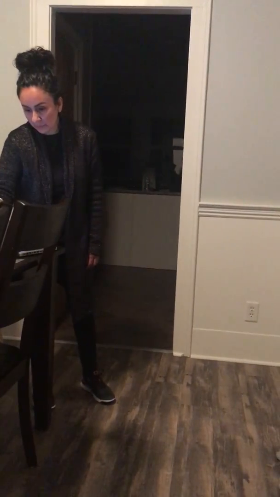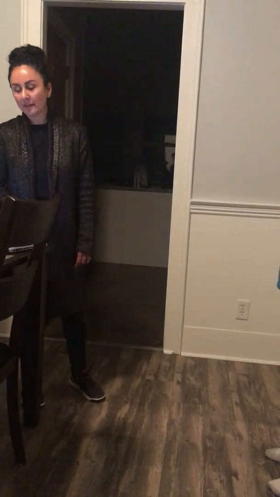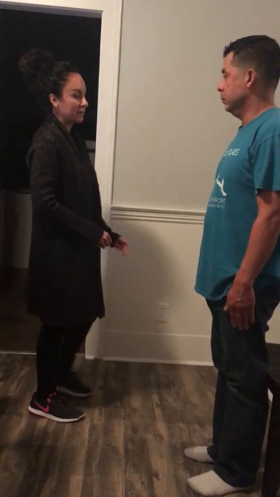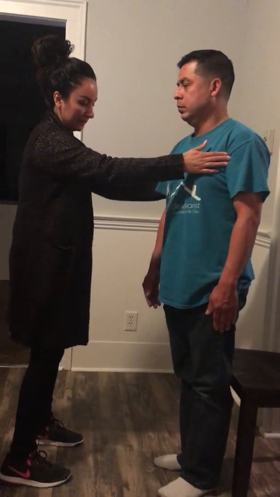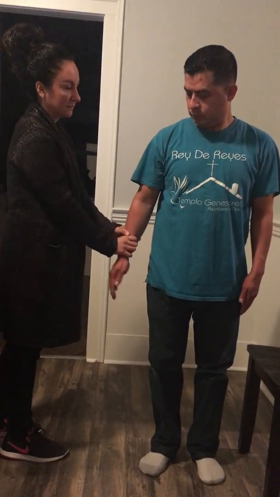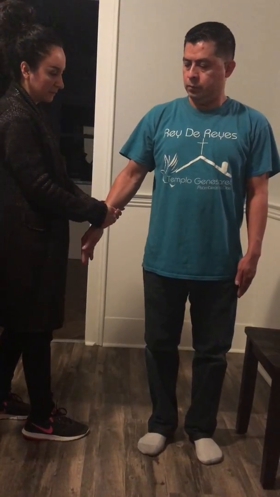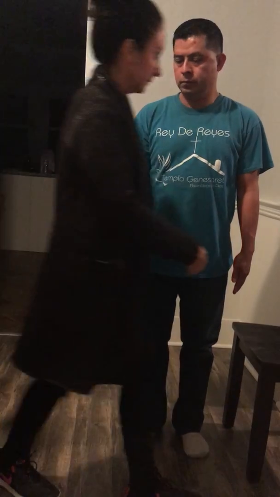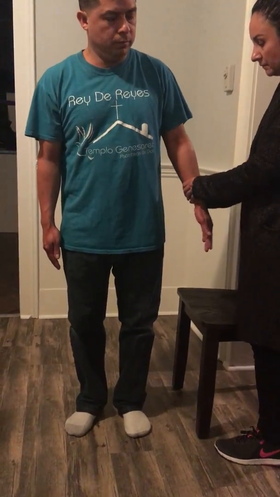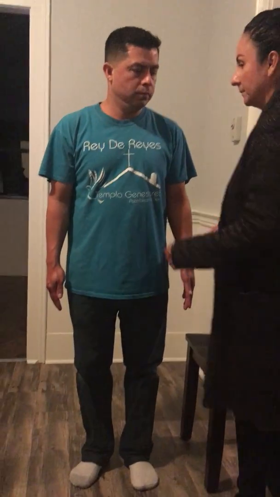Now the next thing that I'm going to do is assess for his strength against resistance, his arm strength. So I'm going to have you stand like this. Now go ahead and extend your arm. Okay? Now go ahead and move your arm close to you. Okay? Extend your arm. Now close to your body. Okay.